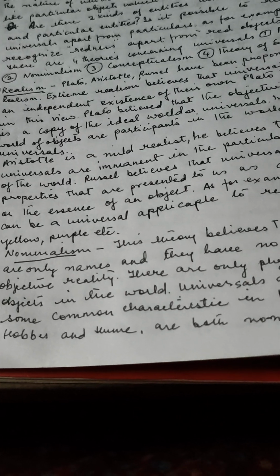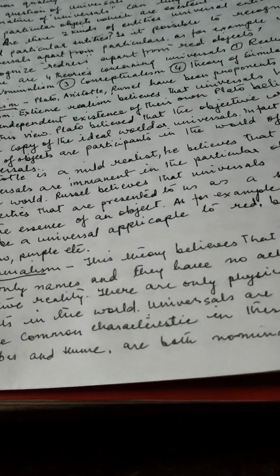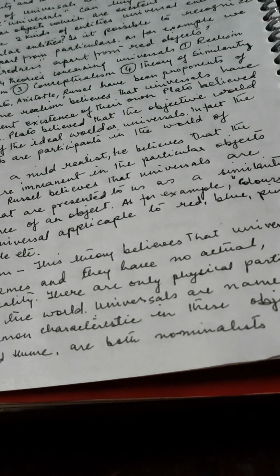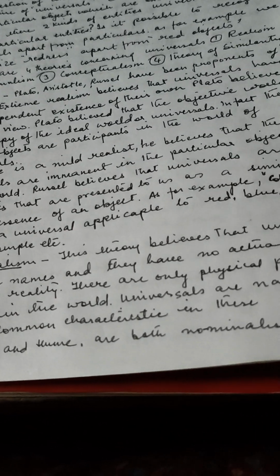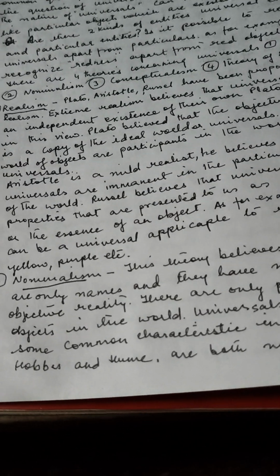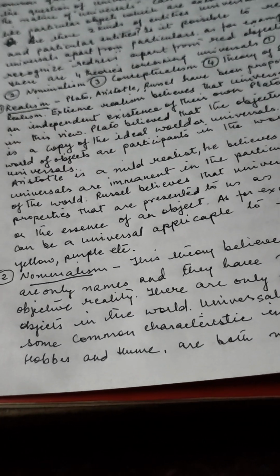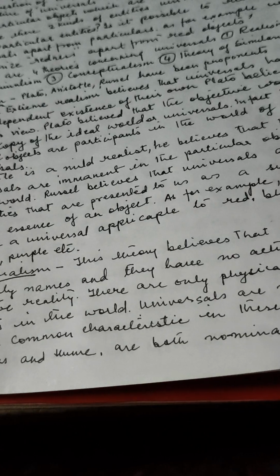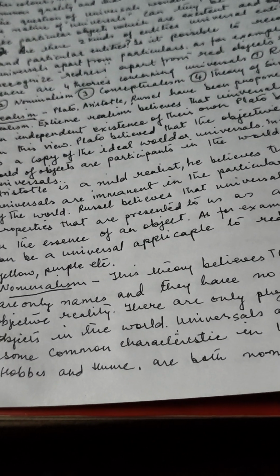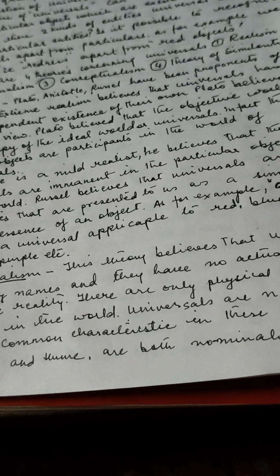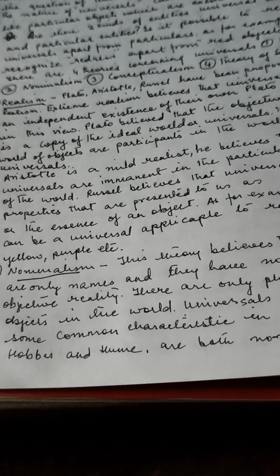Aristotle is a mild realist. He believed that the universals are immanent in the particular objects of this world. Russell believes that universals are properties that are presented to us as a similarity or the essence of an object. For example, color can be a universal applicable to red, blue, green, pink, purple, yellow, etc.